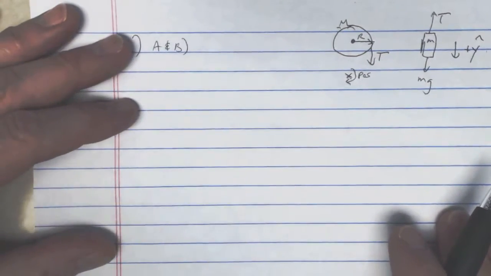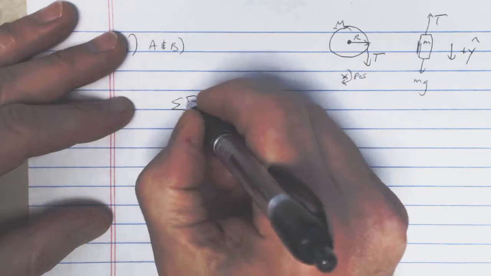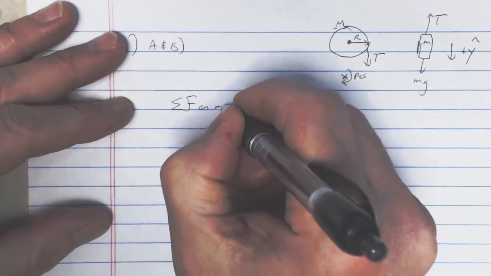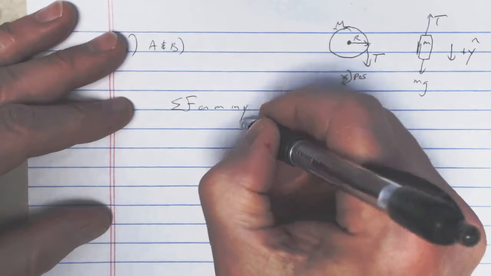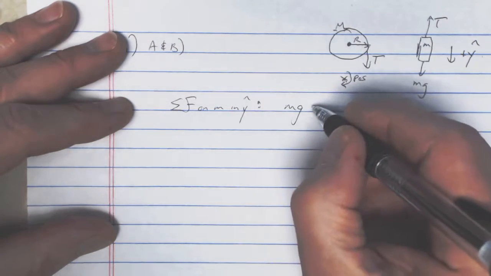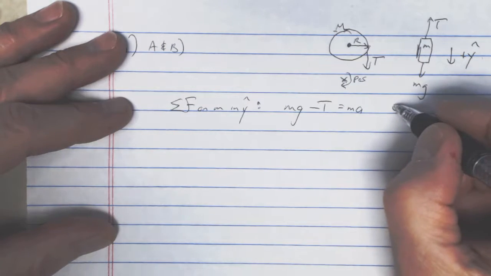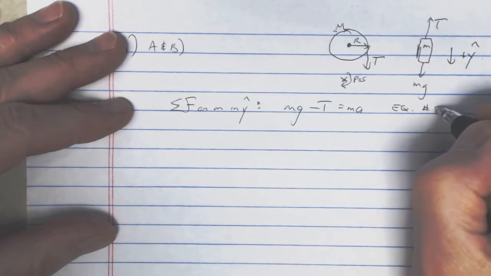Now I'm ready to apply Newton's laws. And to do that, we'll start with the sum of the forces on m in my y direction. And that's easy enough. That's mg down, which is my positive direction, minus the tension up equals mass times acceleration. We'll call that equation number 1.